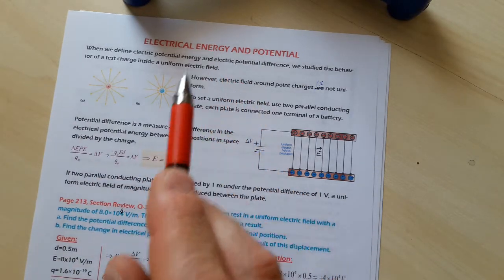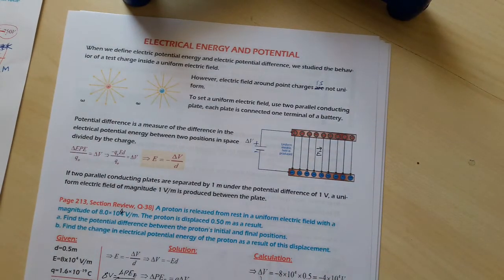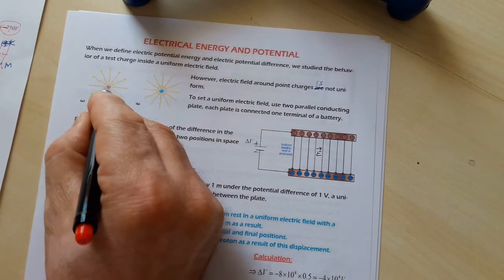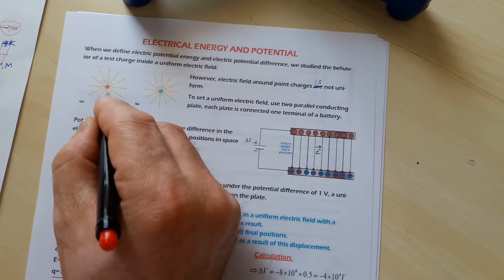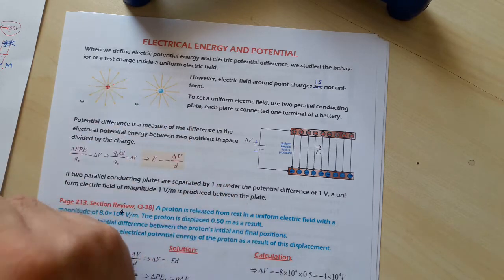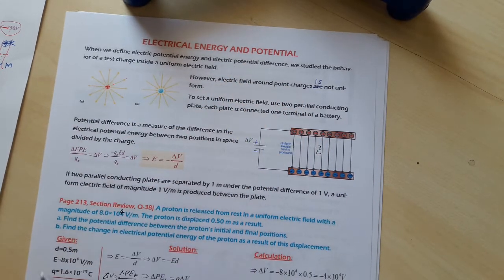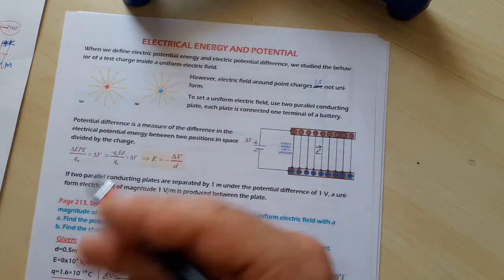Okay, so when we define electric potential energy, we assume that the electric field is uniform, right here as you see here. But the electric field is not uniform everywhere. For example, take a positive charge. Around a positive charge, the electric field is greatest at the closer point, but smaller at the farther point. As you see, it's not uniform.